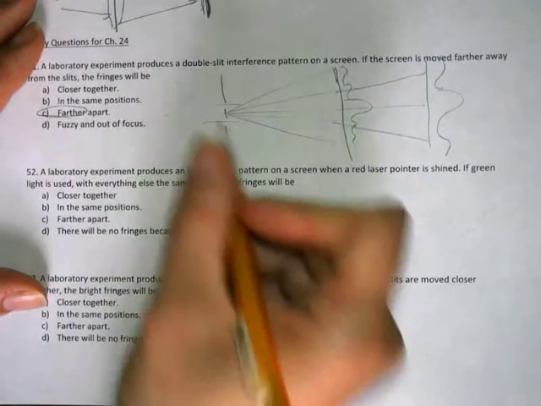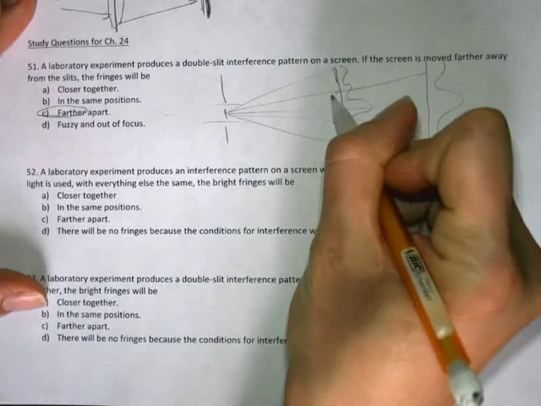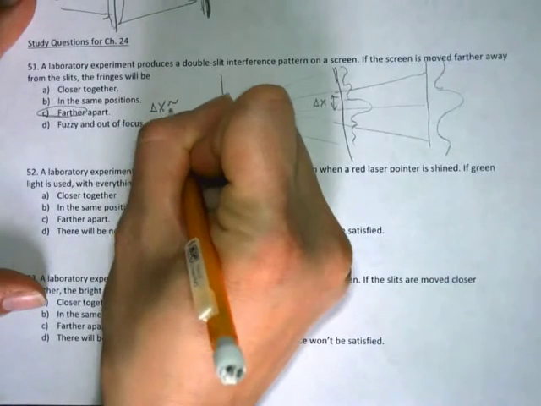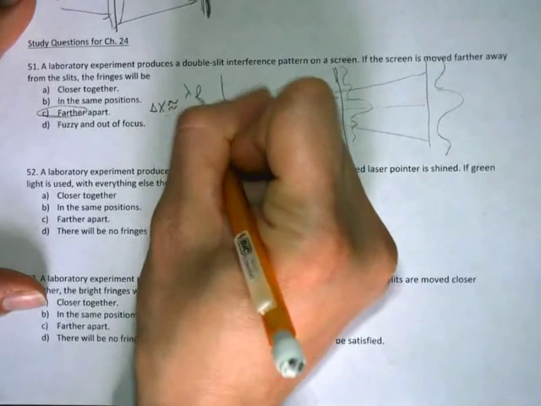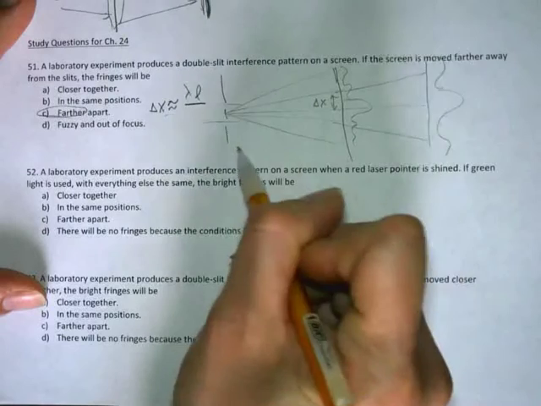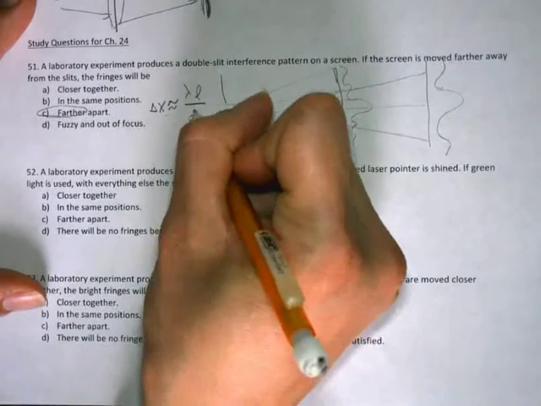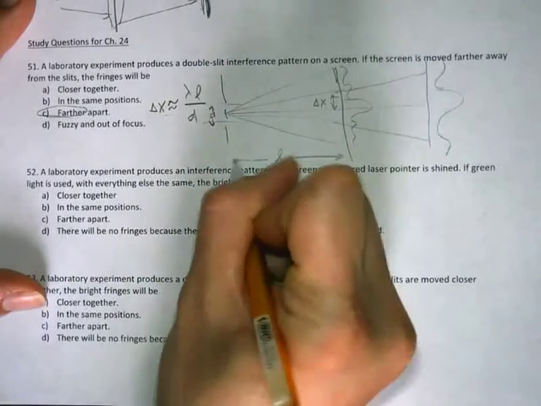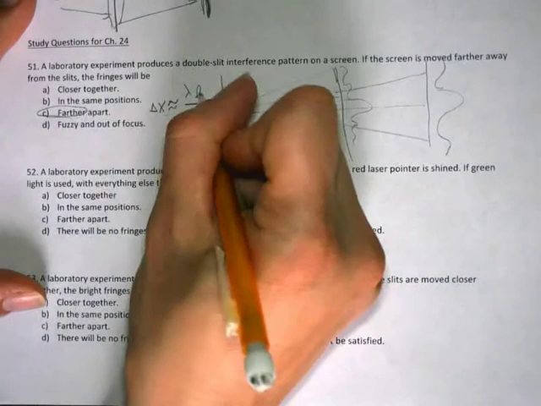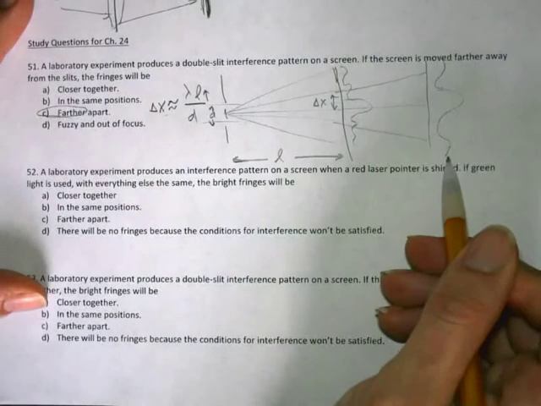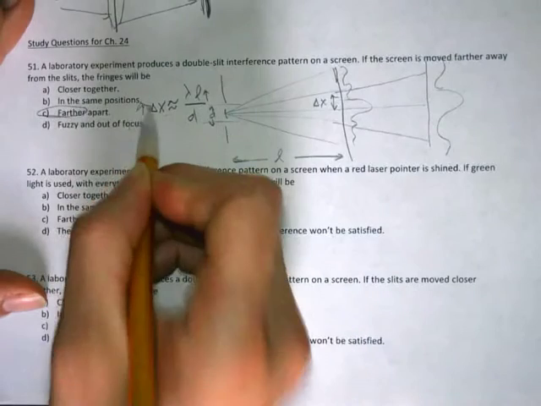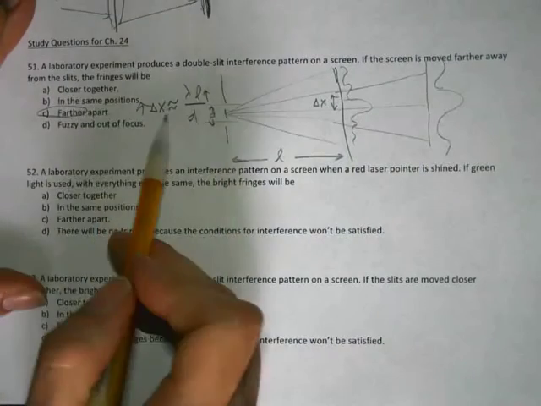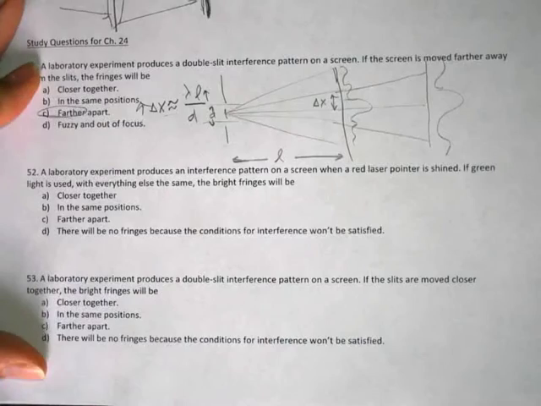This is also easy to see from equations. So the spacing between the bright bands, that delta X spacing right there, is approximately equal to lambda, the wavelength of the light, times L, that's this distance here, over d, that's that distance there. So wavelength and d haven't changed, but if you move the screen farther back, L will get bigger, and that will make the spacing between the successive bright bands get farther apart. So it works in equations. It also works if you just think about it.